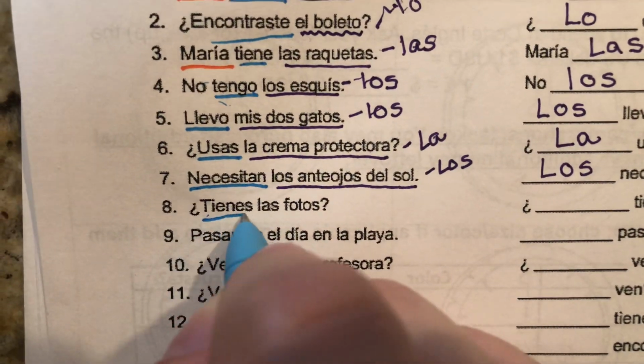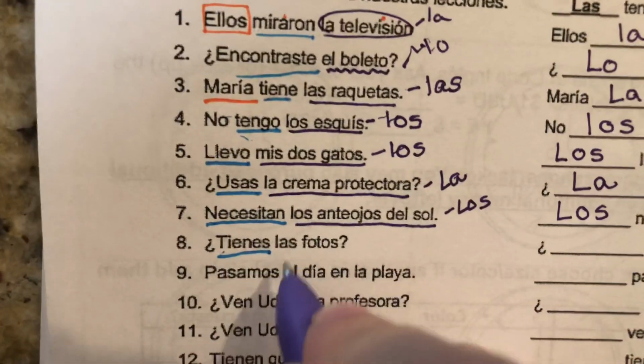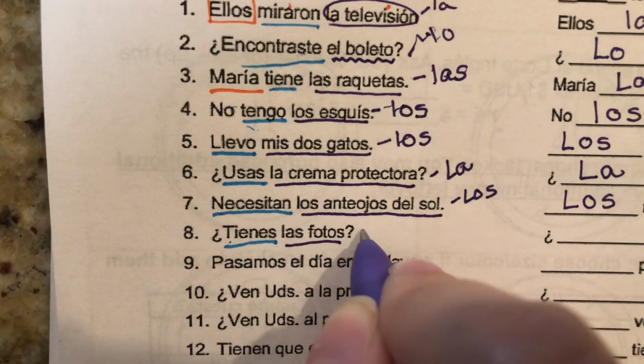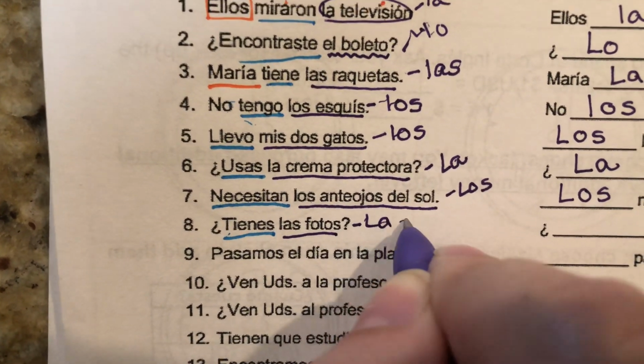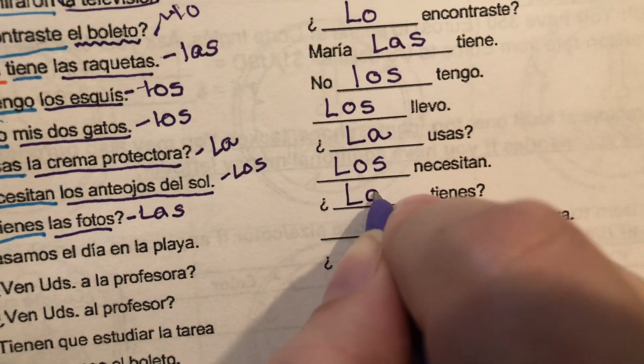Okay, número 8. ¿Tienes, do you have, las fotos? Las fotos are the photos, right? And it begins with las. So our direct object pronoun we're going to use is las. And the sentence would be, las tienes? Do you have them?